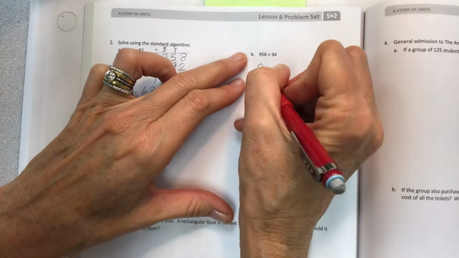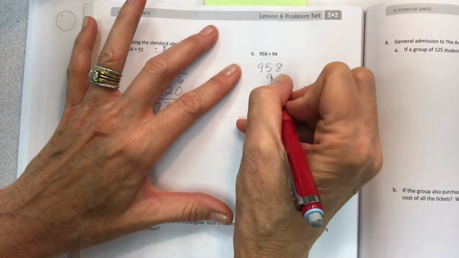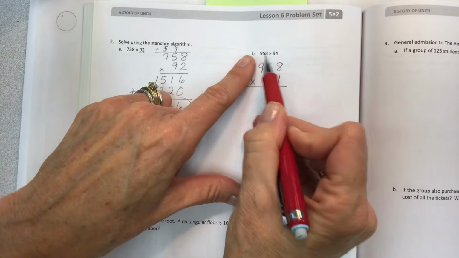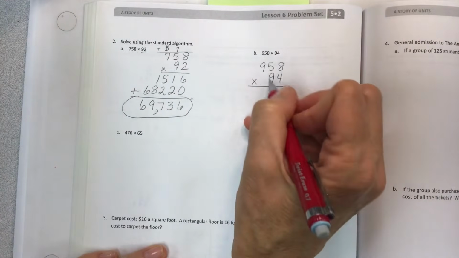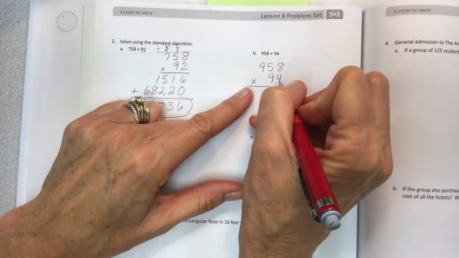Let's do another one. 958. Again, give yourself some room. Don't cram it all in together. Times 94. You know what they're checking today? They're checking to see if you know your nines. Do you know your nines times tables and your eights? This is a big check for you. And your fours. 4 times 8.